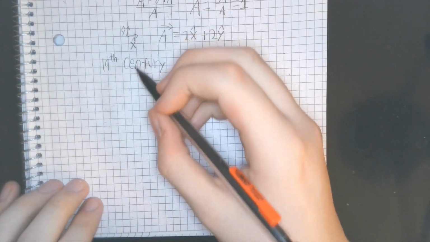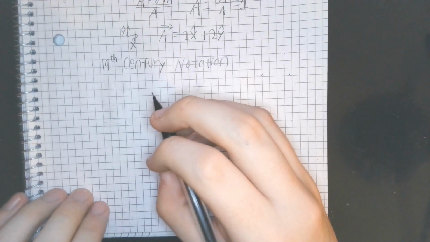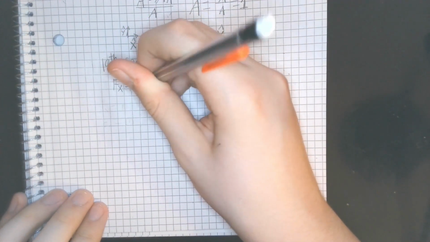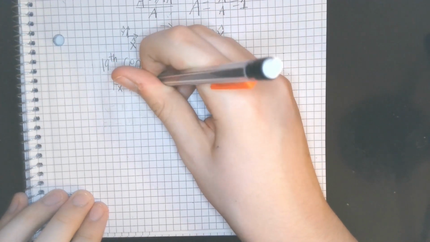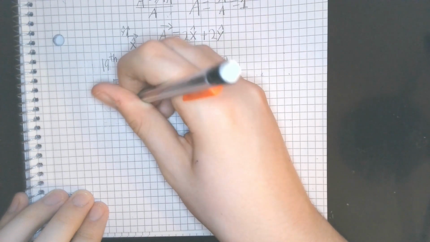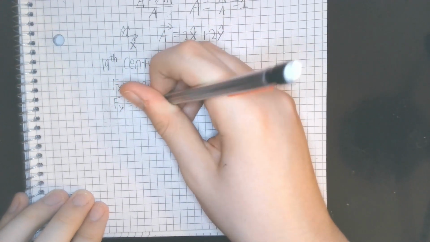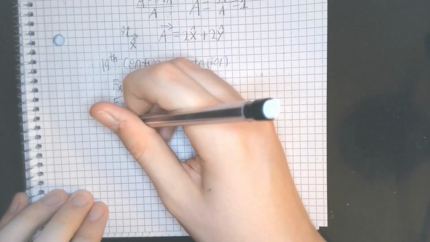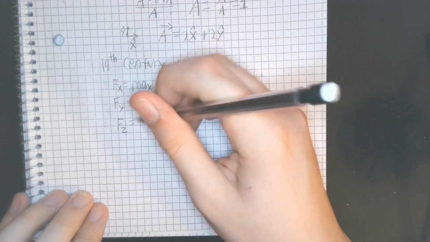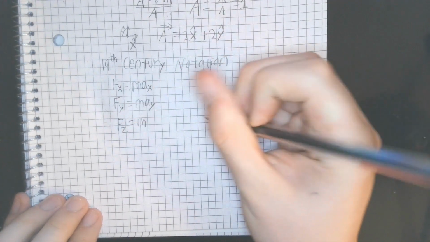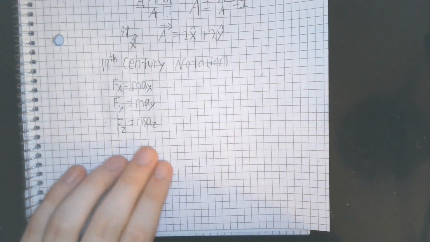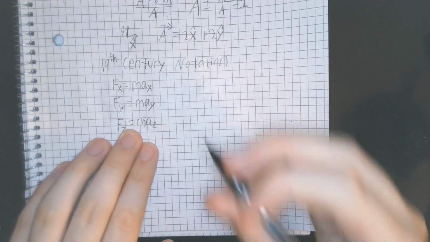If we want to write Newton's second law in the 19th century notation, we have to write that the force in the x direction equals mass m times the acceleration in the x direction, and that the force in the y direction equals mass times the acceleration in the y direction. And finally, the force in the z direction equals m times the acceleration in the z direction. Well, this is pretty cumbersome, but we have something better.